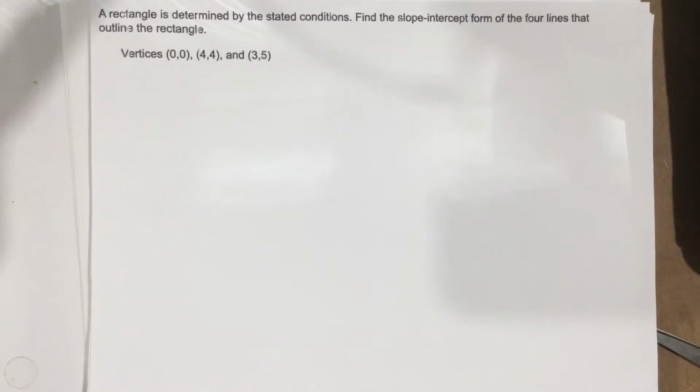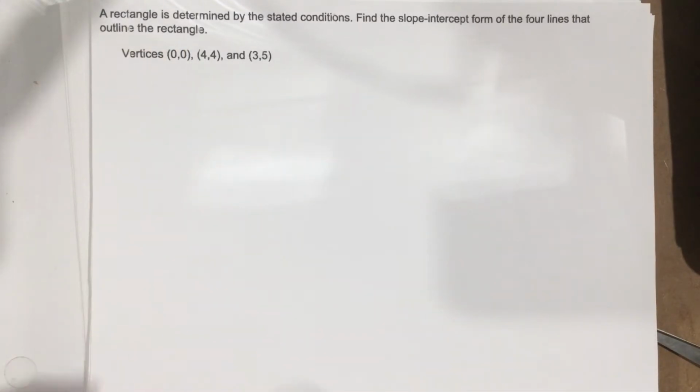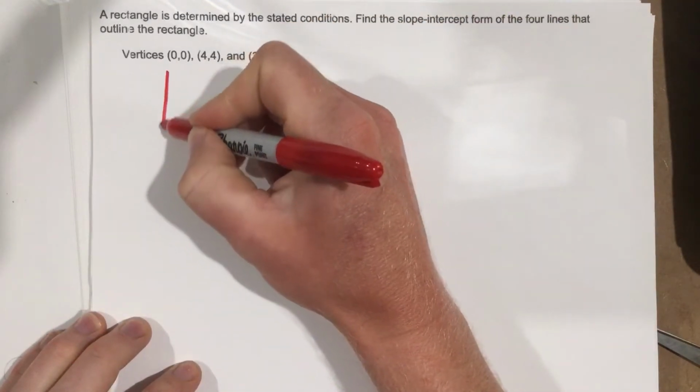This is problem number 9 from section 2.1. In this problem it says, a rectangle is determined by the stated conditions. Find the slope-intercept form of the 4 lines that outline the rectangle. So I think the first thing we should do is get a visual on this to help us make sense of it. So I'm going to draw just a little visual.